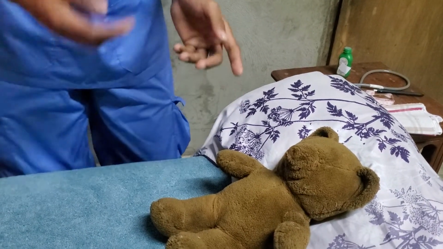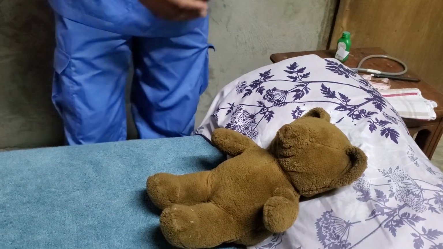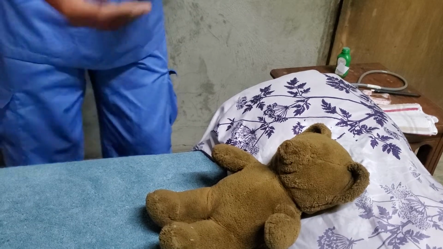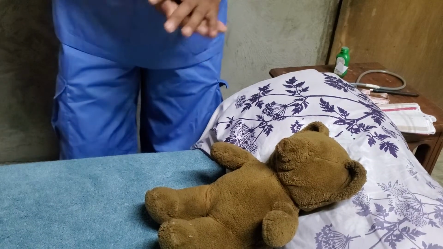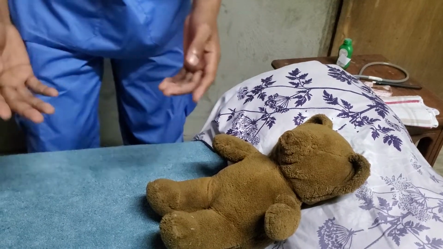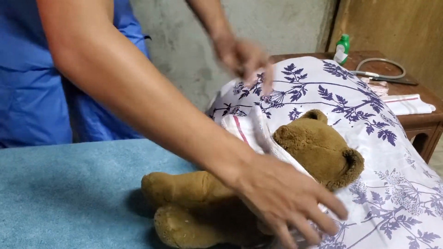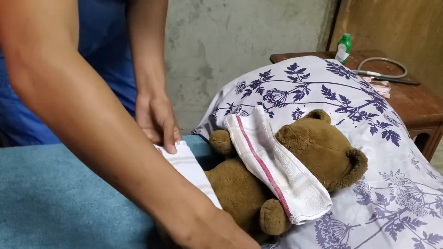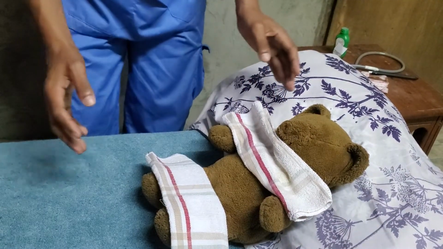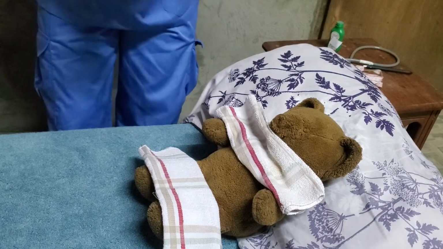So first, you need to ask if the patient needs to empty the bladder or defecate. So ma'am or sir, do you want to defecate or empty your bladder? So if the patient says no, you need to keep the patient's upper chest and legs draped. Then after that, you need to ensure that the room is warm. So you need to adjust the aircon if the patient is cold.